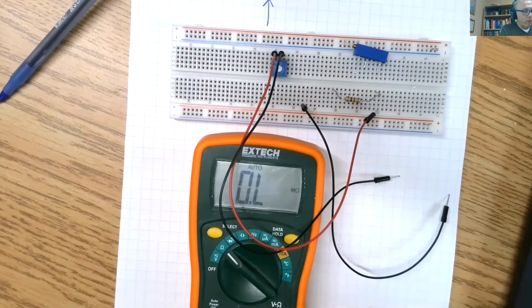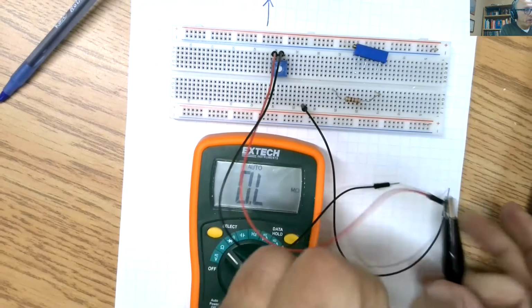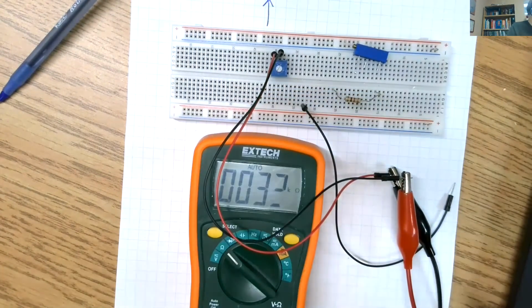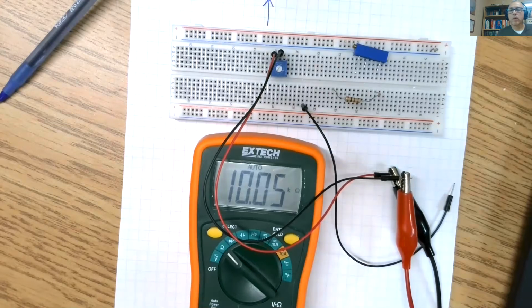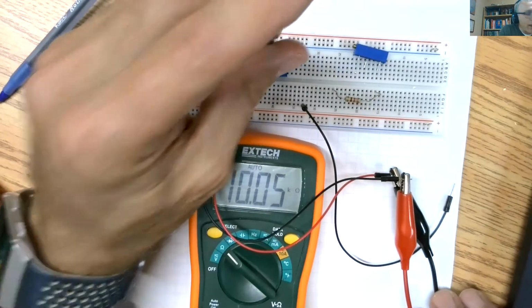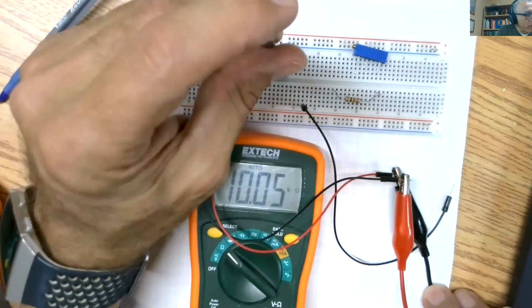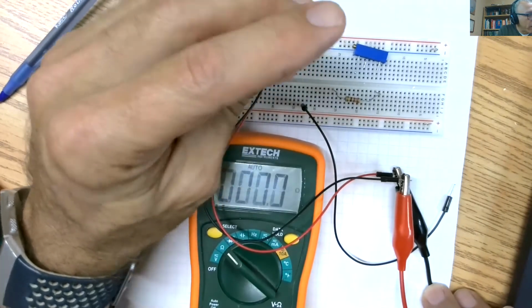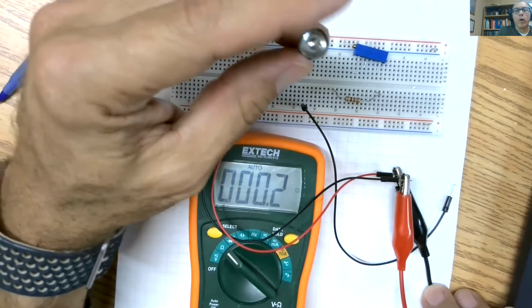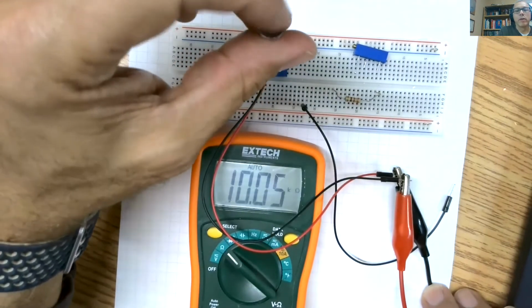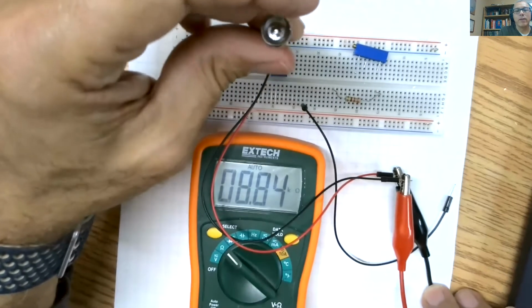Okay, so let's connect our ohm meter like so. Very nice. So if we see here, we're at 10K, and here's our adjustment screw. This is the range of motion that it travels. Okay, so in one rotation, or not even one rotation, it goes from 10K down to 0.